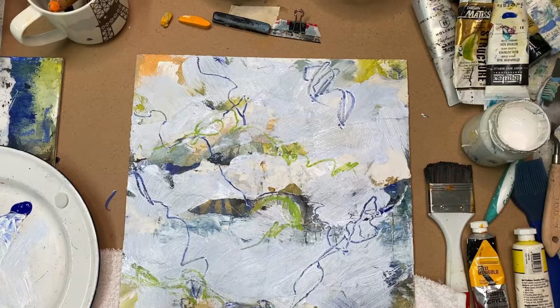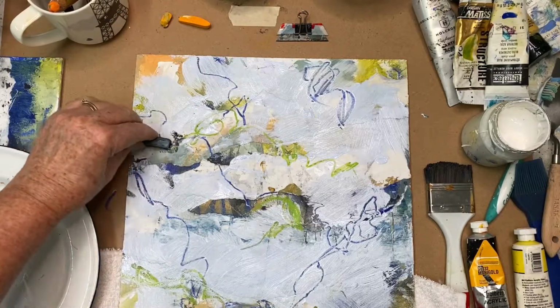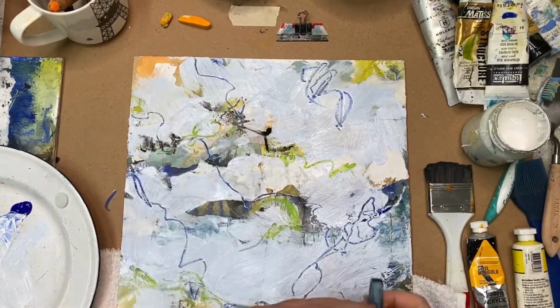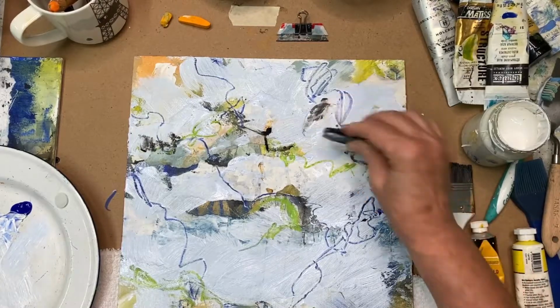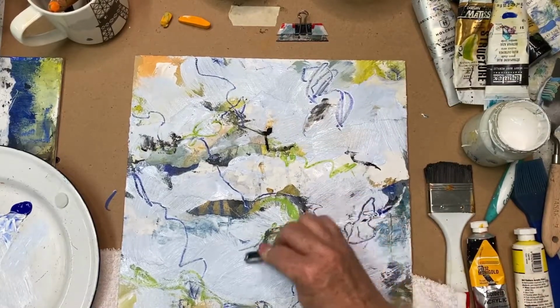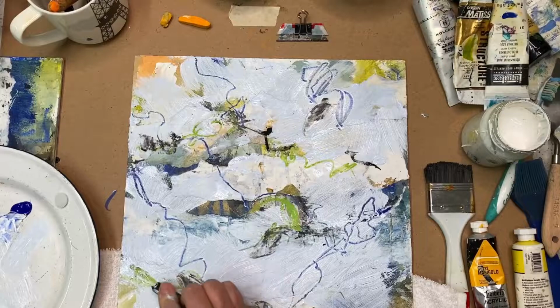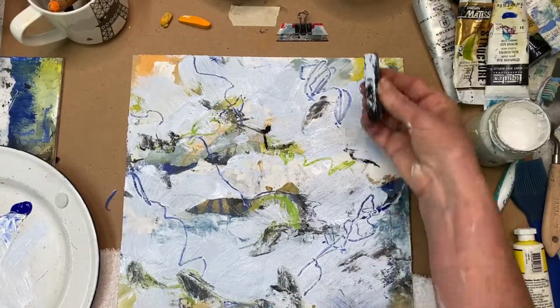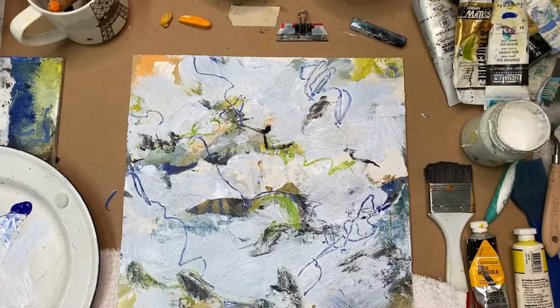Sorry, I was just having a gulp of tea. Put a little bit of loose charcoal in. This is compressed charcoal. It's quite dark, but I really like to have some areas of grey in my pieces. I tend to use quite saturated colour, and you just need to offset it with those greys.